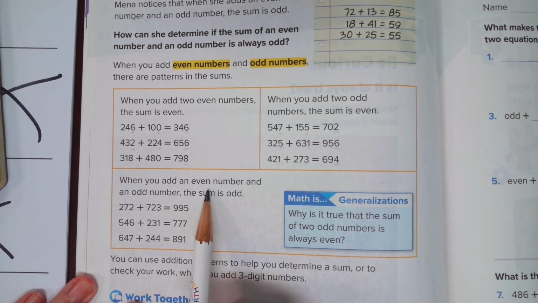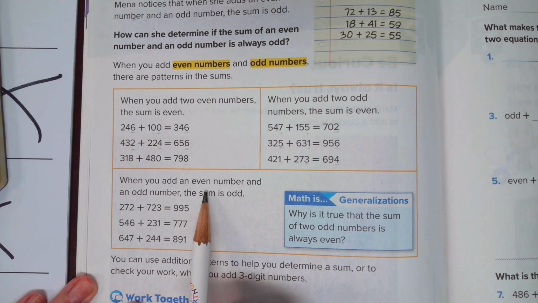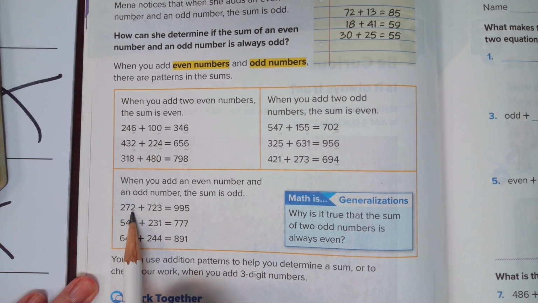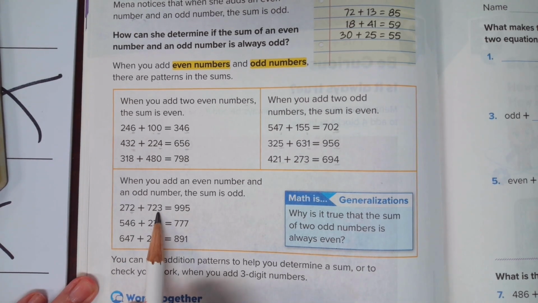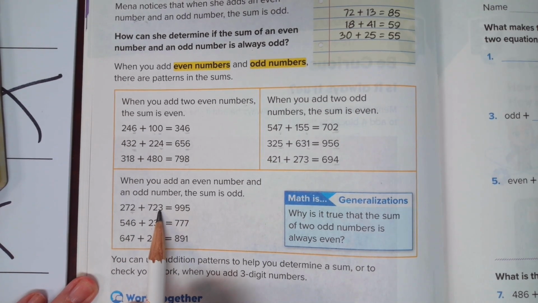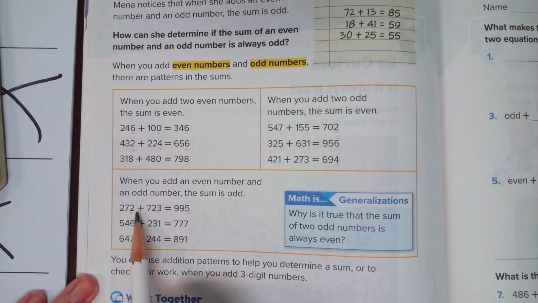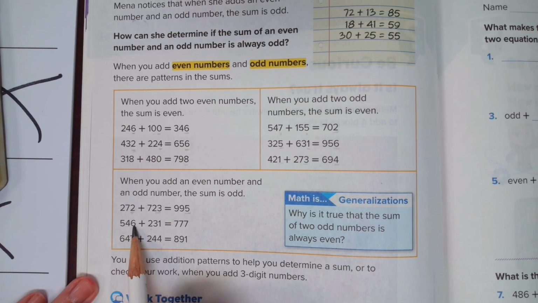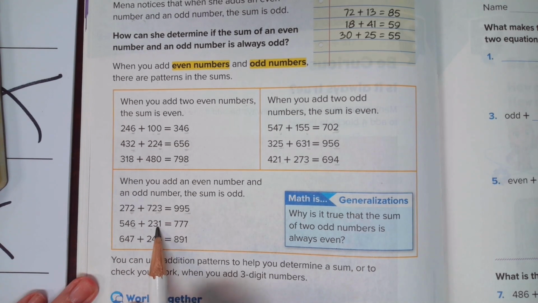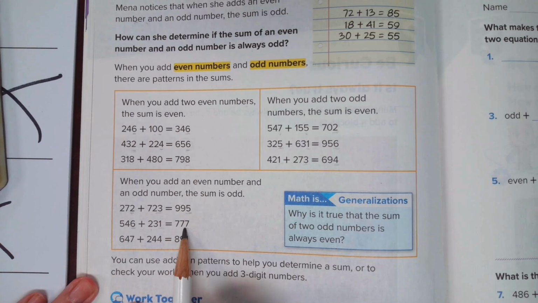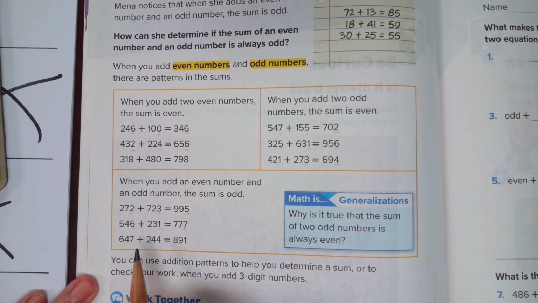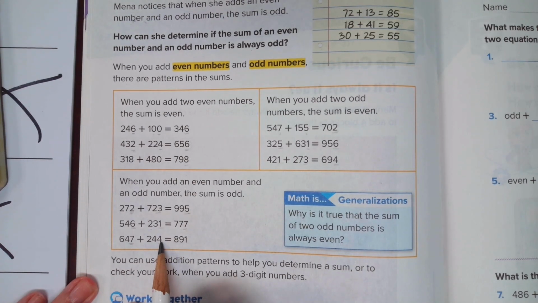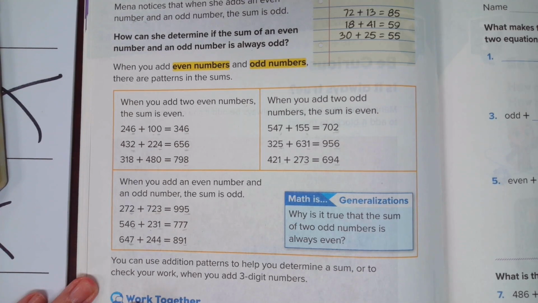When you add an even and an odd number, the sum is odd. Well, that makes sense, because everybody here's got their buddies. They're already in pairs of 2. But this one has 1 person left out, so therefore there's going to be 1 person left out when you do the addition problem. Same thing goes here. This one has all of these pairs, but this one's got an odd. So therefore, there's going to be an odd on your answer. This one is an odd number. This one's an even number. So therefore, it's going to make an odd number.